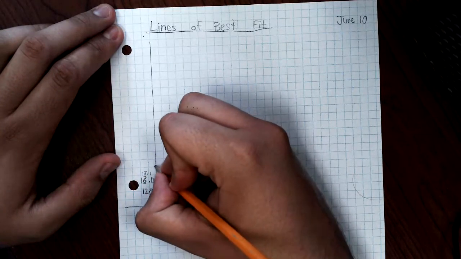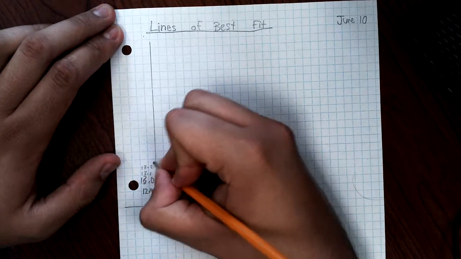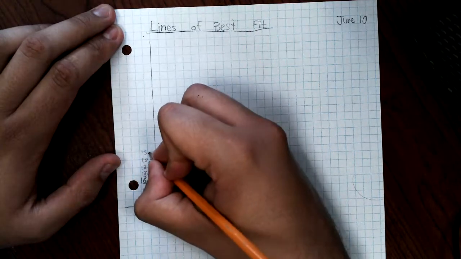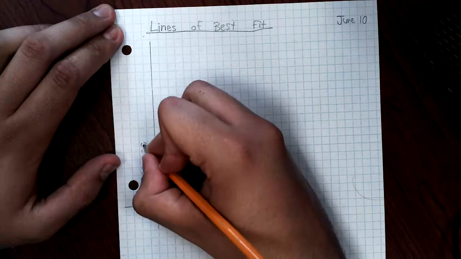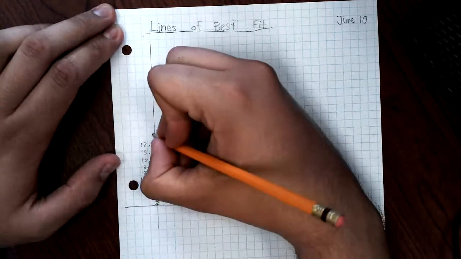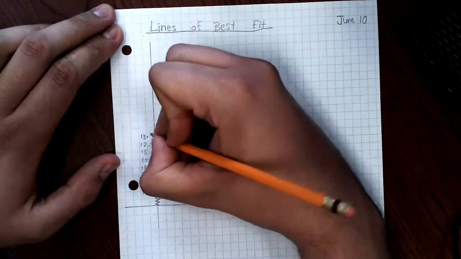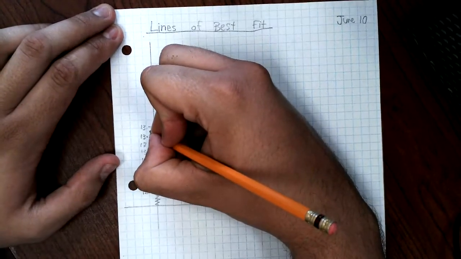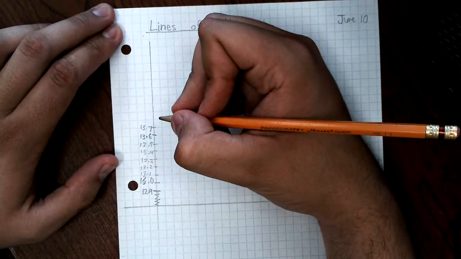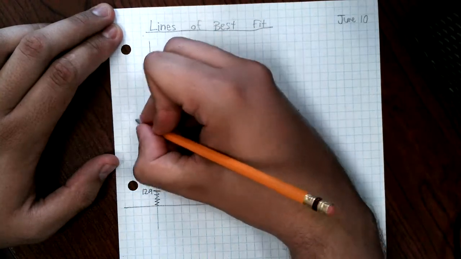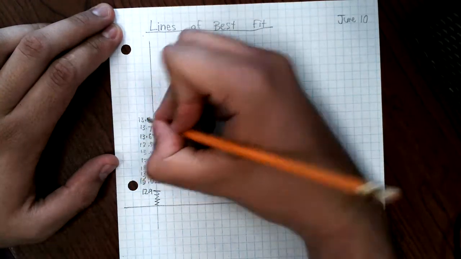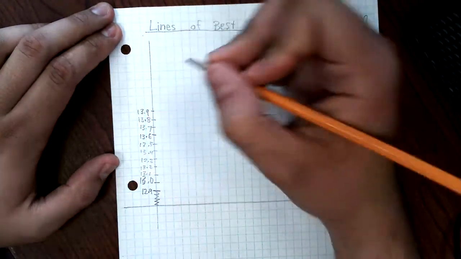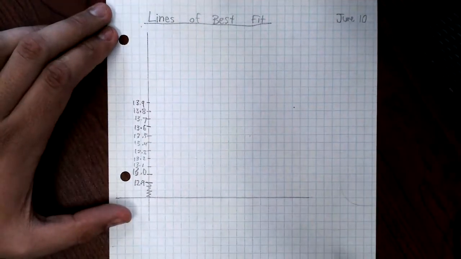I'm going to try to make this smaller so it fits. 13.2, 13.3, 13.4, and so on. I have graph paper. You can use line paper for this, but I recommend graph paper if you have it. 13.7, 13.8, and just for good measure, I'll go up to 13.9. Okay, so we've got our first little axis here.